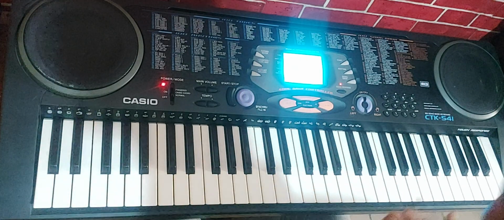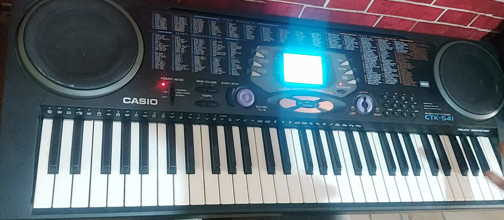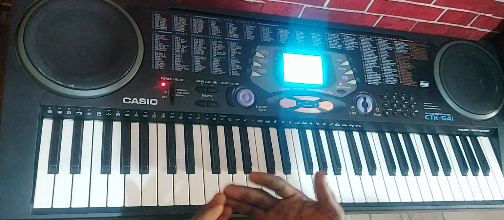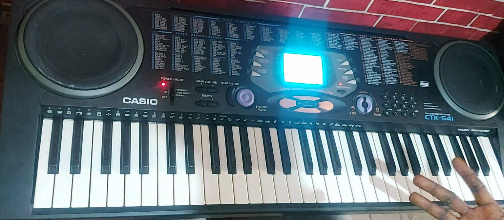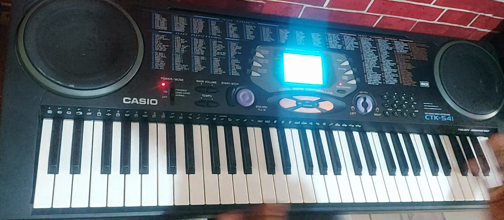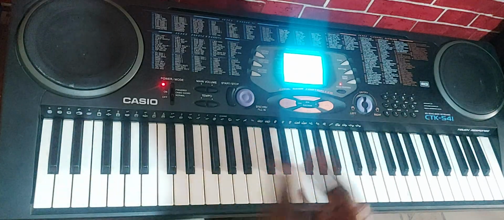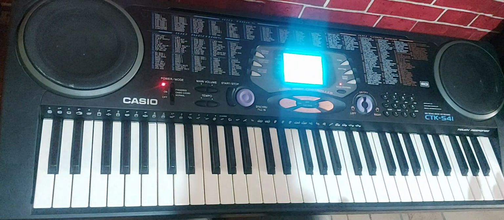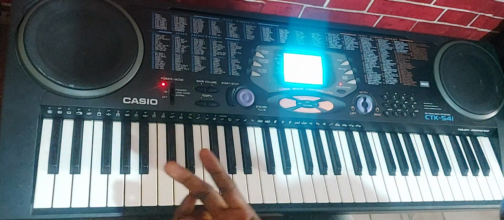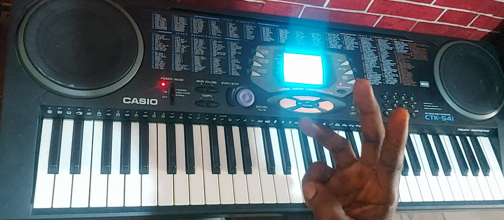Those are chords I just played. You play chords to accompany songs. When somebody is singing, you play chords to accompany them. I think that is clear. Now I'm going to be teaching us major and minor chords, which are known as triad, 3-note chords.